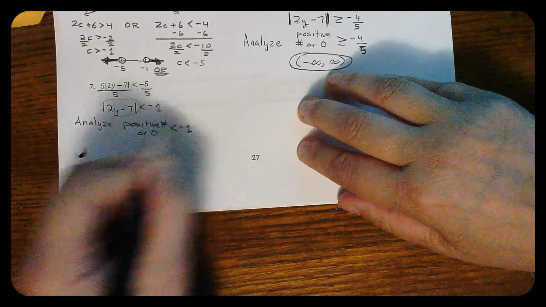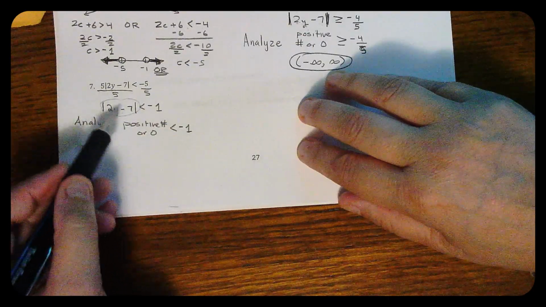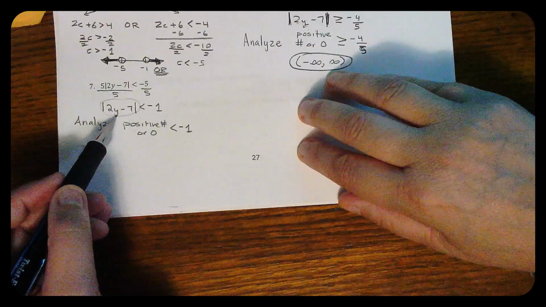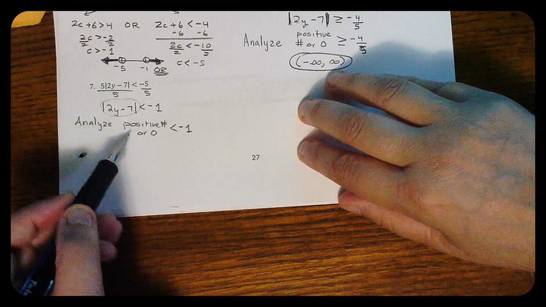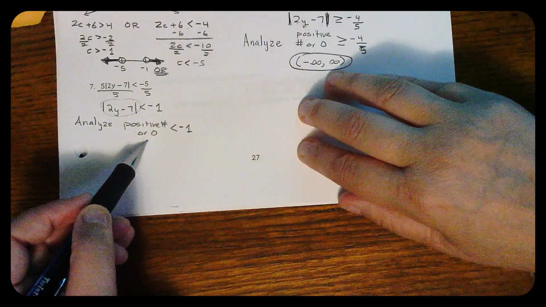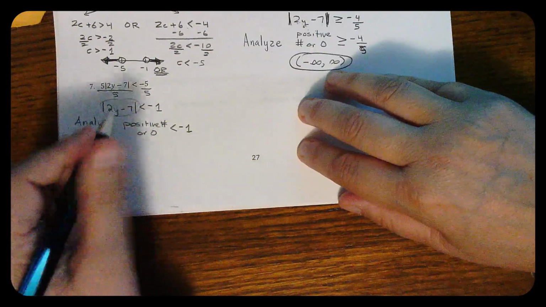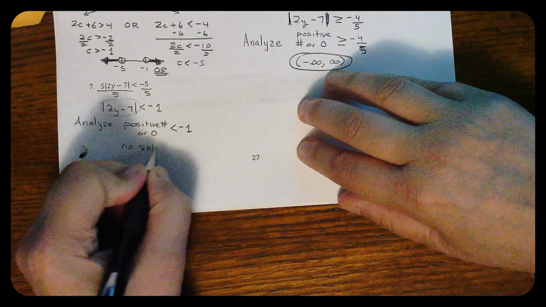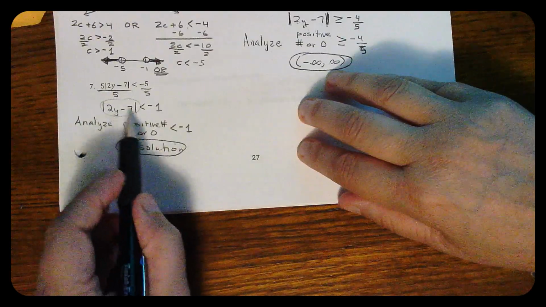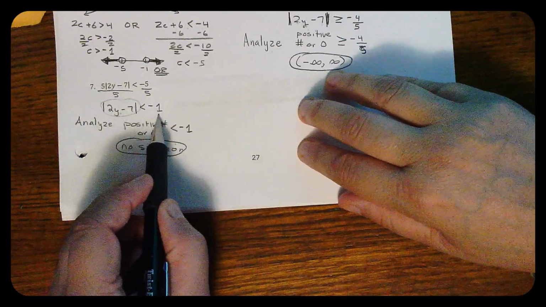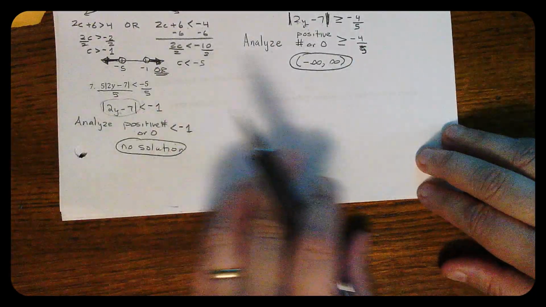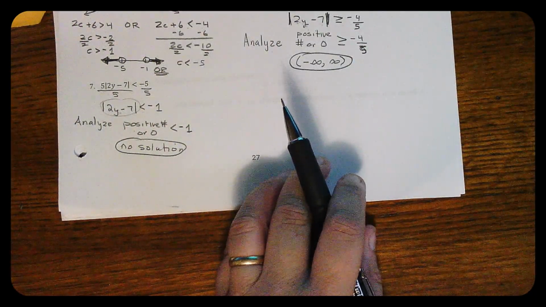So this statement, you might as well read as: this is a positive number or 0, no matter what you put in for y. So is this statement ever going to be true? No. So this one is no solution without doing any work, because there's no way an absolute value can be less than a negative number. So keep an eye on those, because you might save yourself some work there.